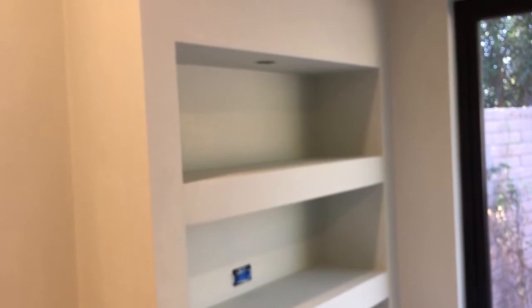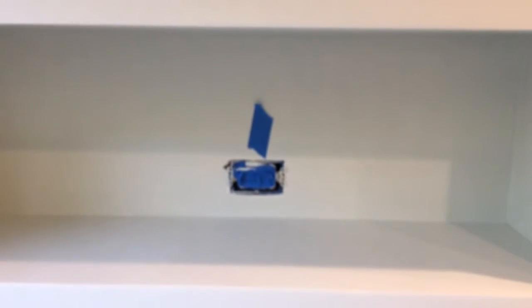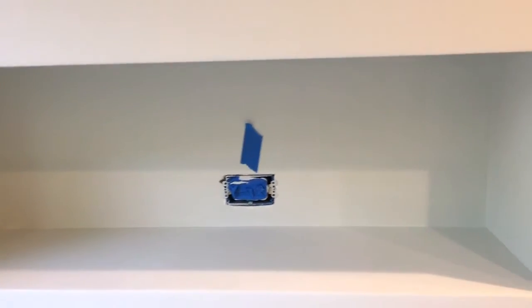Also, the width of these niches is off by 1/2 inch. The one on the left side of the bathroom is 1/2 inch wider than the one on this side, so I'm not certain why that is. Also, this outlet in the right hand niche doesn't appear to be centered. It isn't centered, I'm sorry. So I don't know if that's something that we need to address.